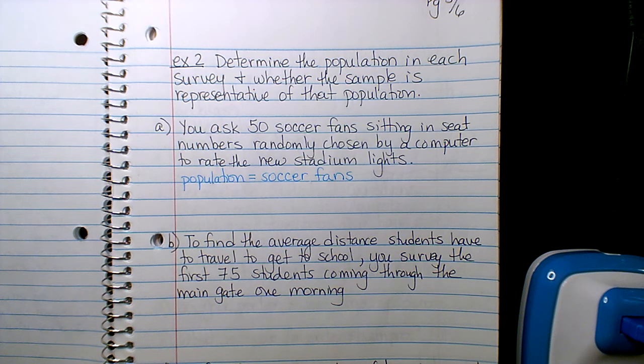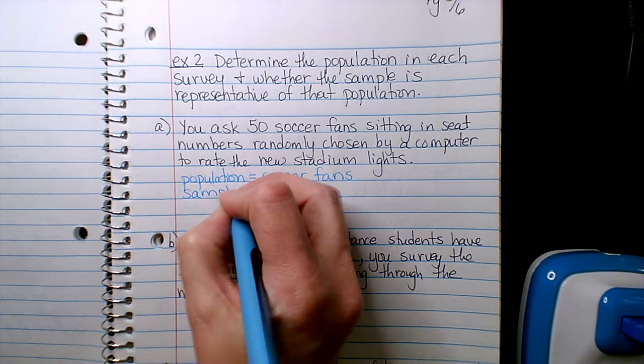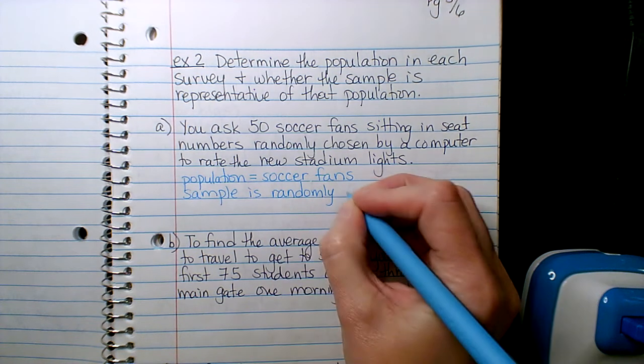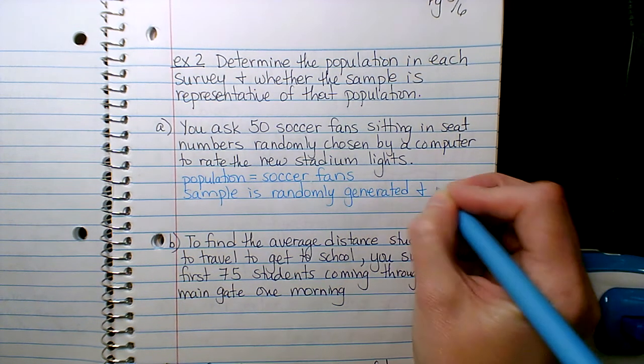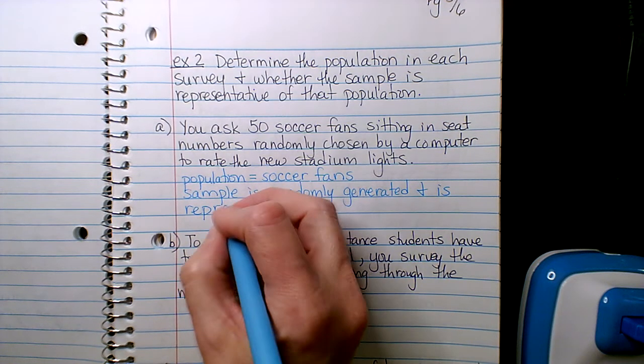The sample are the 50 soccer fans that they're randomly choosing. And they're randomly choosing it by using some kind of random digit generator on a computer. So that seems like it'd be a really good sample. So that sample is randomly generated and is representative of the population.